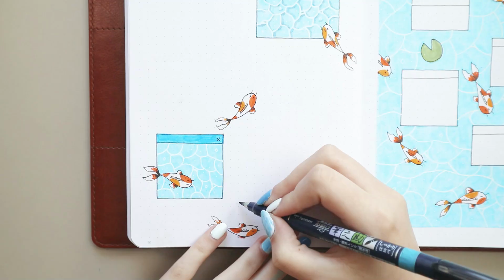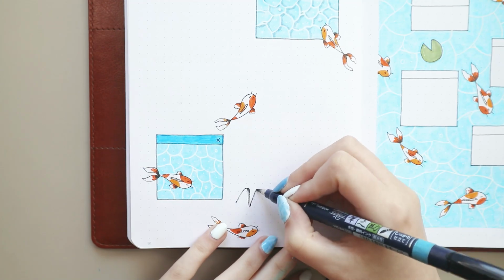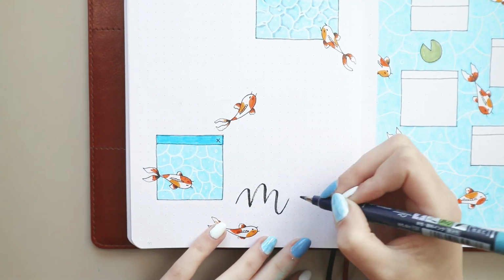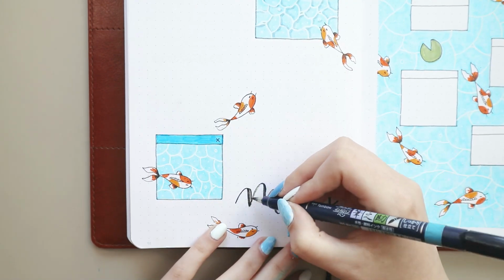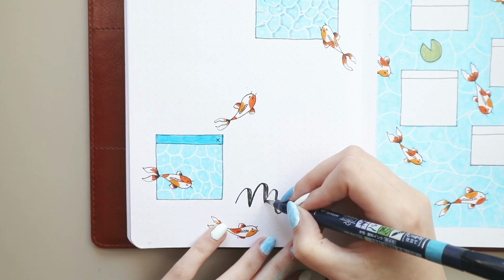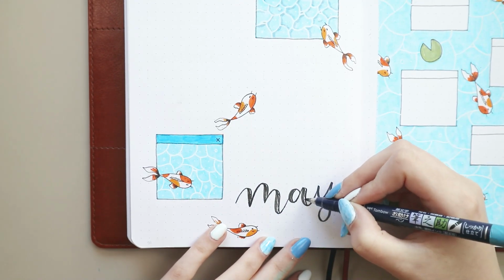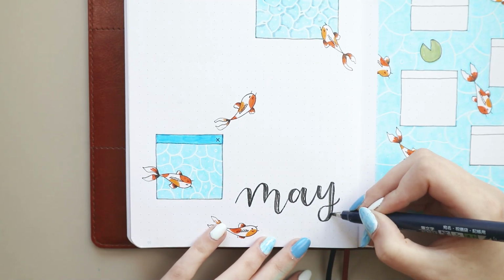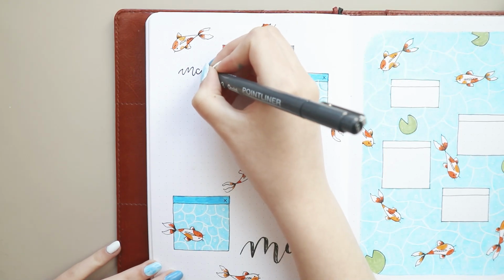The next page is my expense tracker, and I did the layout that I've been enjoying lately in my bullet journal. Even though I duplicate my expenses to a digital Excel sheet at the end of every month, I like to write everything down by hand so I can be more mindful of my expenses.